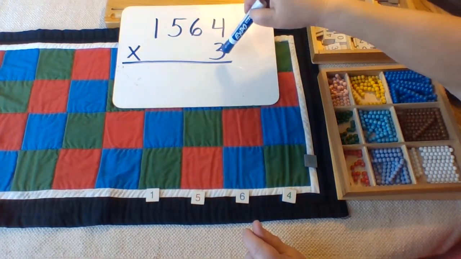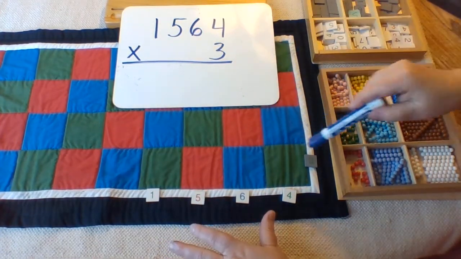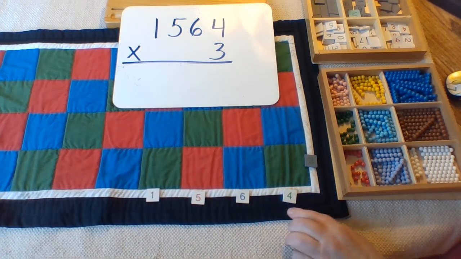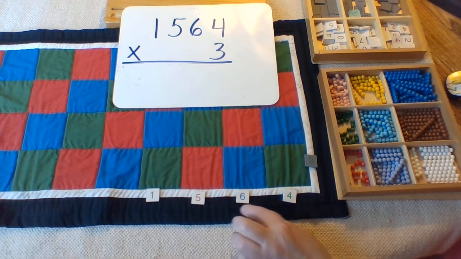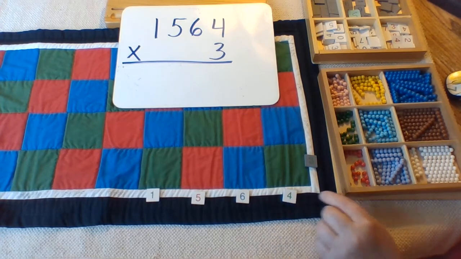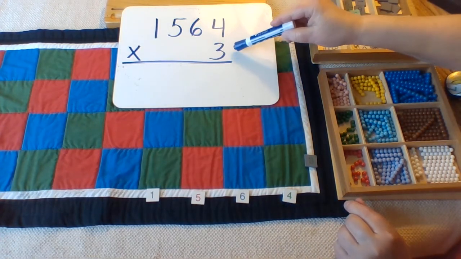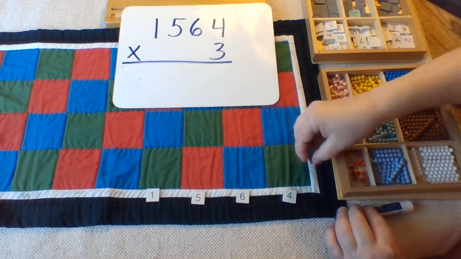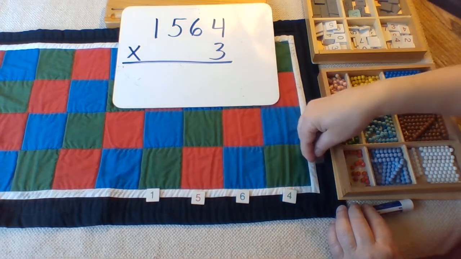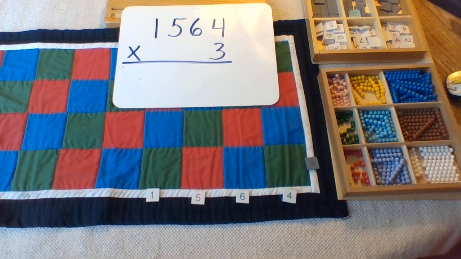Our problem that we have to work with today is 1,564 times 3. So I've laid it out on the checkerboard with your multiplicand down here of 1,564. And our multiplier only has one digit, and it is a 3. So I'm putting the 3 right there.